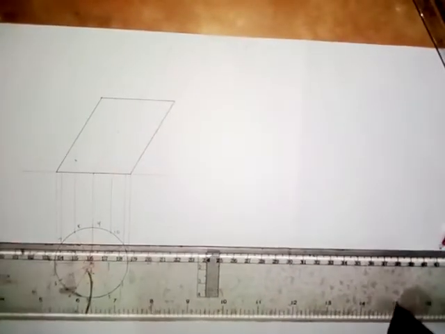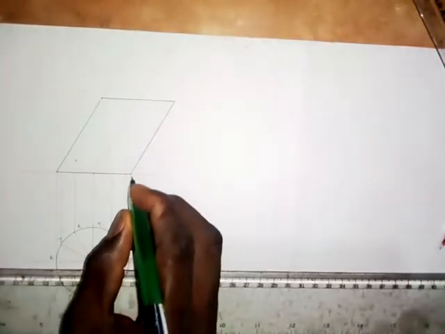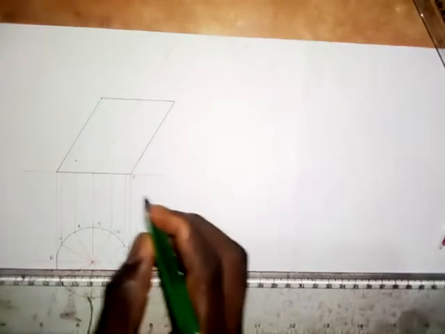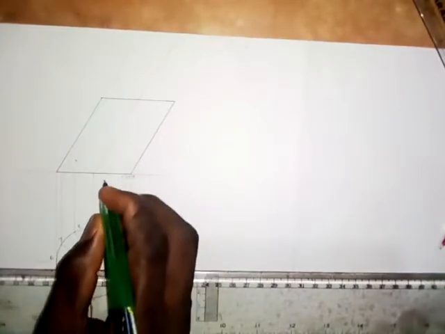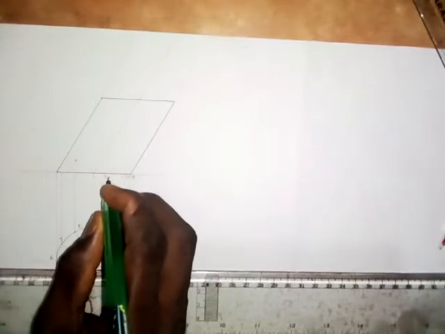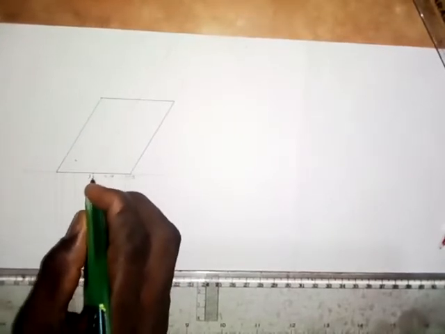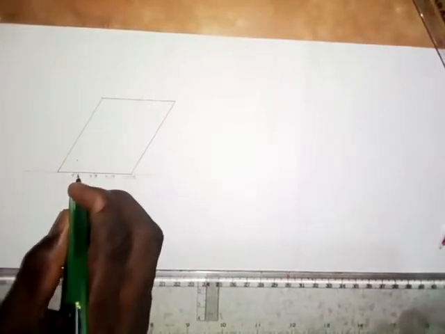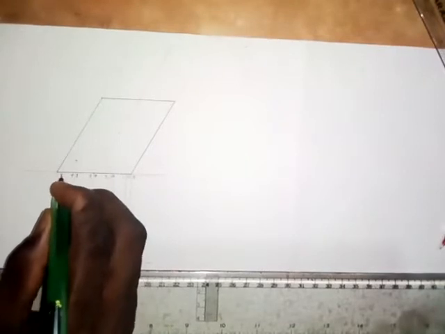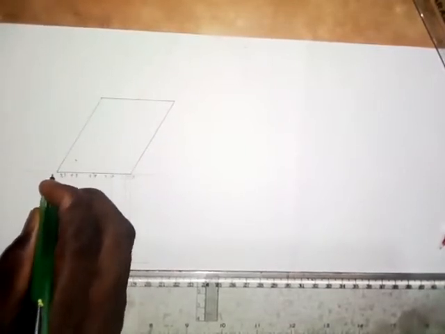Then the next thing I'm going to do is number these points. So this point is point 0. This point is 1, 11. This point is 2, 10. This point is 3, 9. This point is 4, 8. This point is 5, 7. And this point is 6.